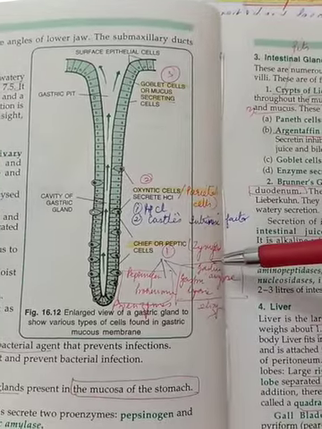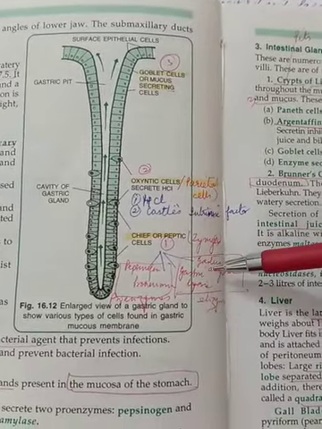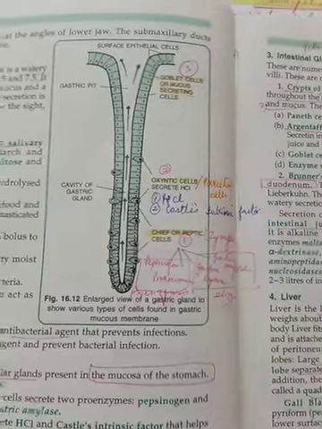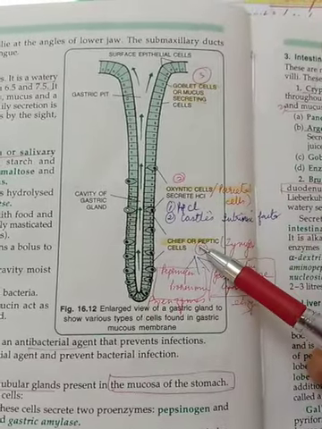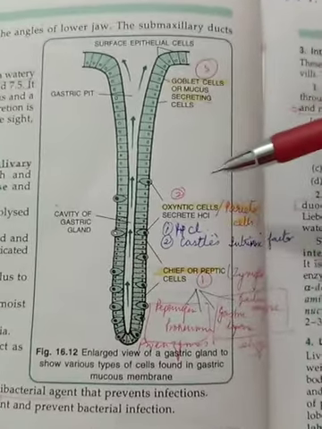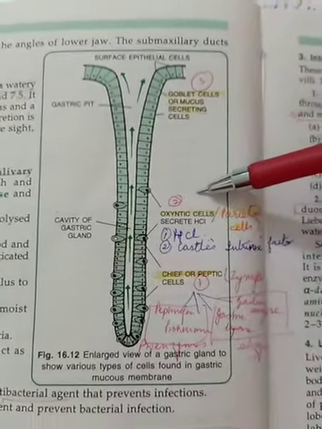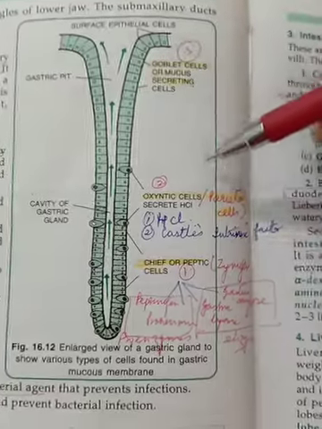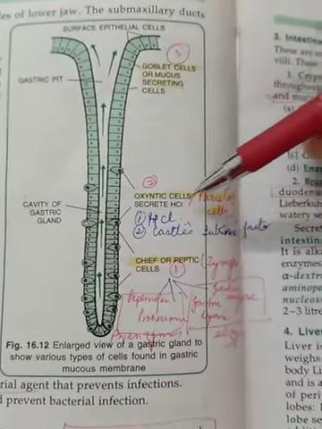that secretes gastric lipase and gastric amylase. Right? So this is the function of the first type of cells, that is chief or the peptic or zymogen cells. Coming to the second type of cells found in gastric glands, we call them oxyntic or parietal cells.